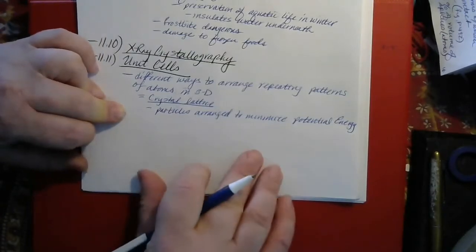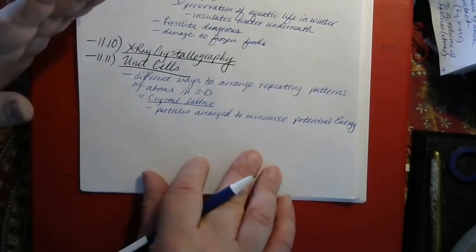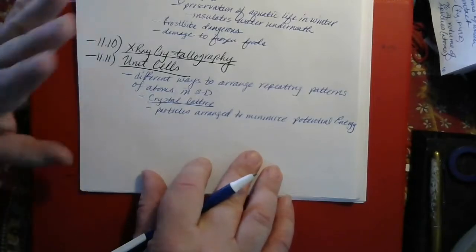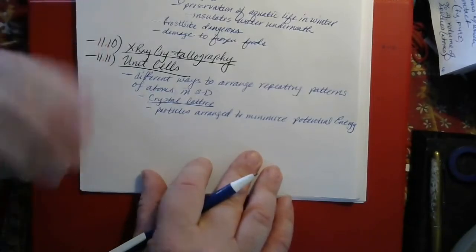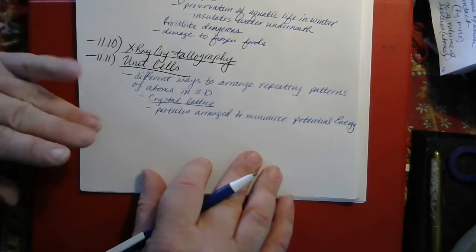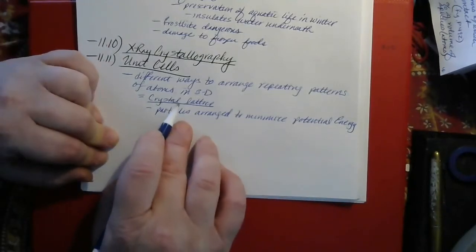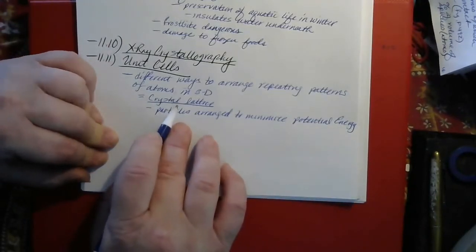And those molecules could be polar, they could be nonpolar, and they will have certain attractions or repulsions for each other based on that, and also based on their size and shape. And so there's a variety of different crystalline lattices that we're going to be looking at.